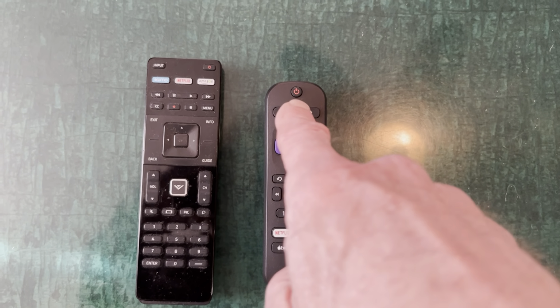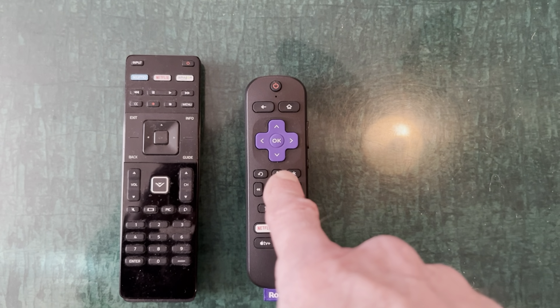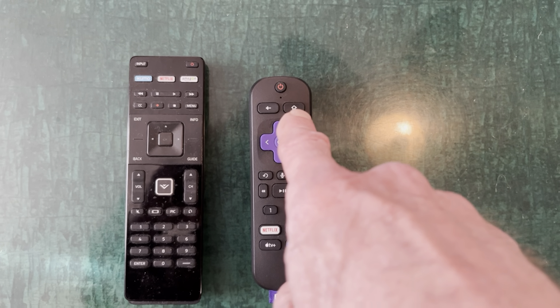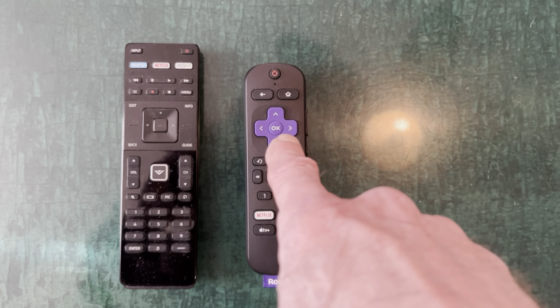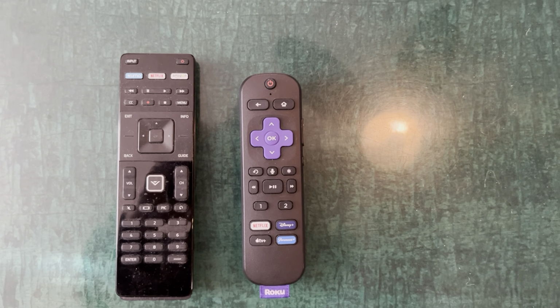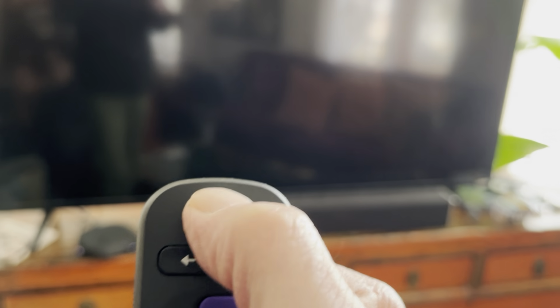You turn it on and off with this red on button. If you go over here to the home button, that takes you to the main screen. You can scroll by up and down or left and right, and then the OK. And that's pretty much how you'll do it. So if I pick it up, aim it at the TV set, and hit the button, I'm just hitting the on button here on the Roku.